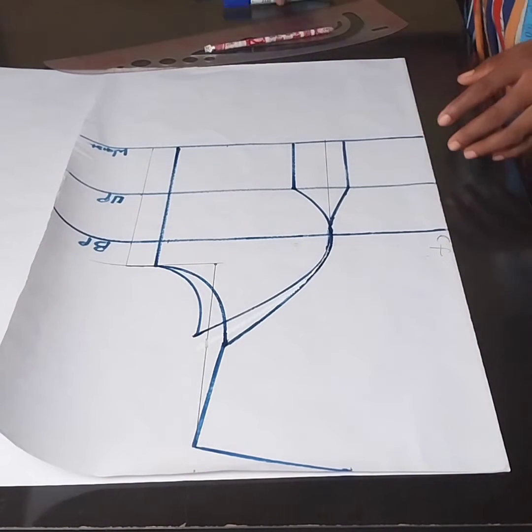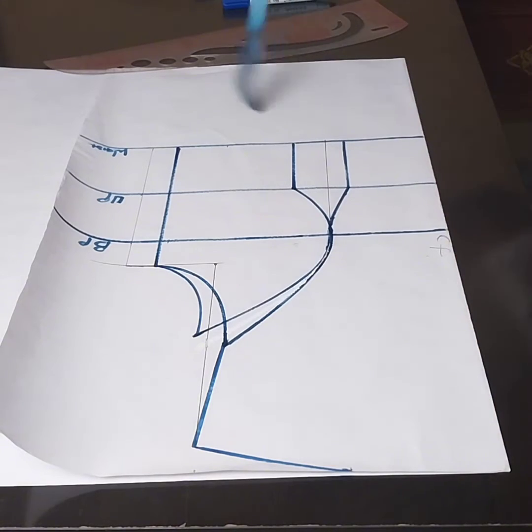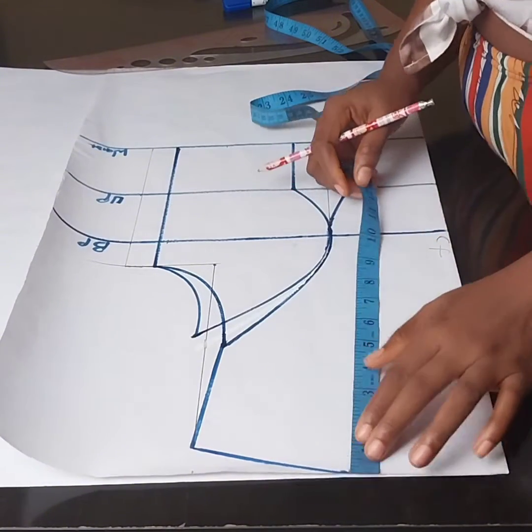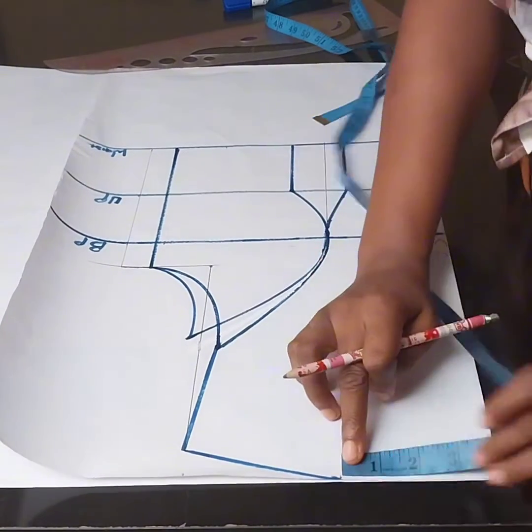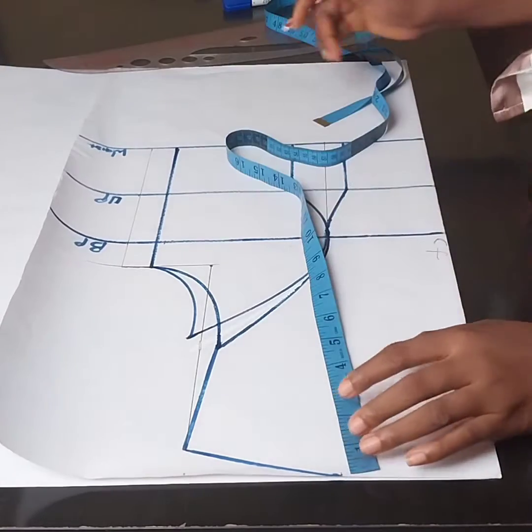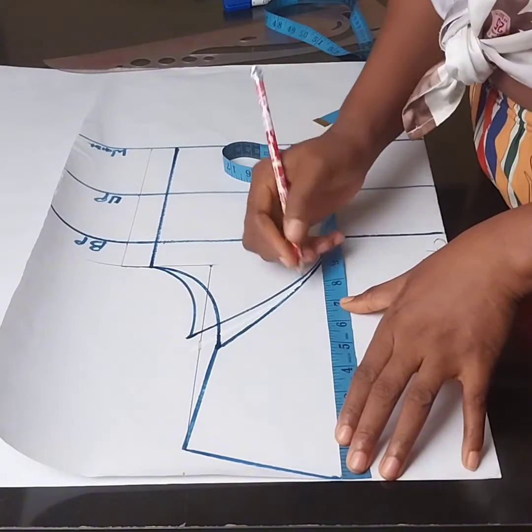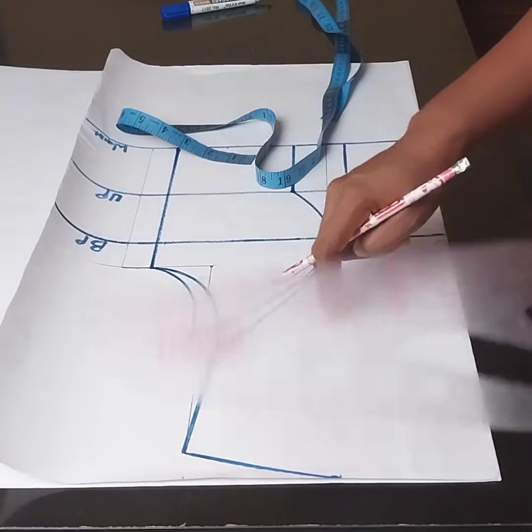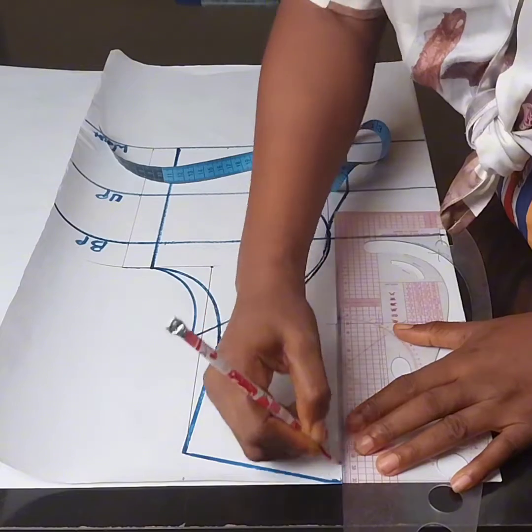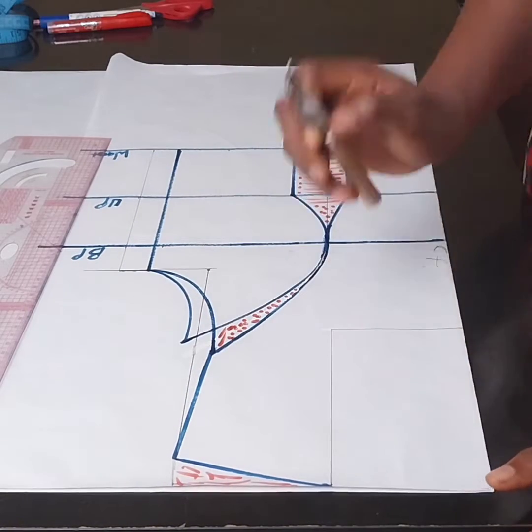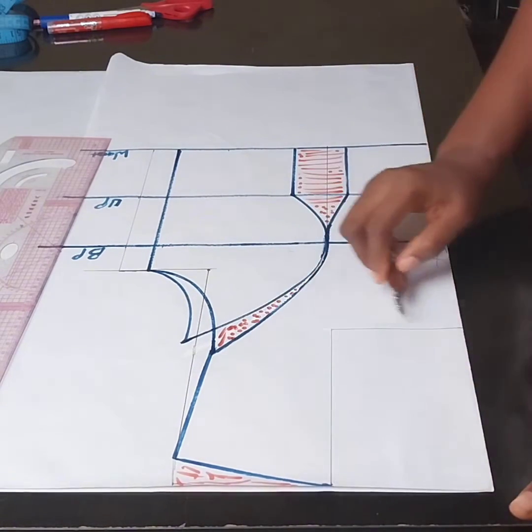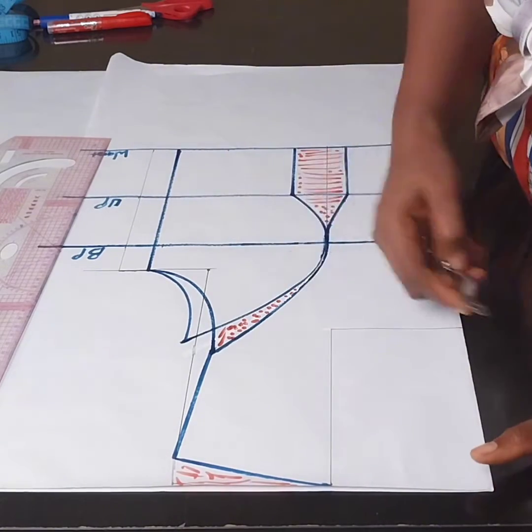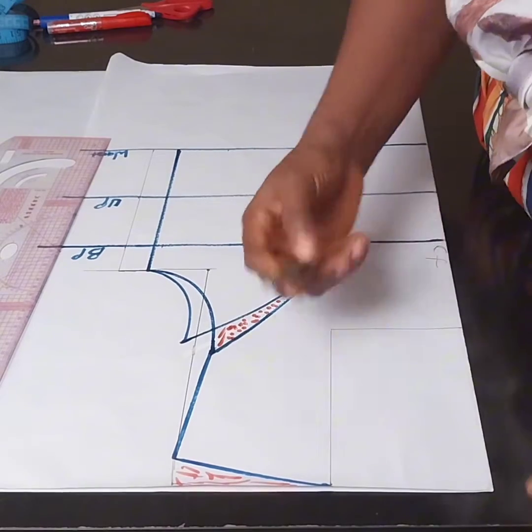So now it's time to draft my neckline. The neckline I want to use for this dress is asymmetric neckline. So I already have my neck width, which is 4 inches. I'm going to come down by 6 inches. I'll just mark the 6 inches down. So I'm going to use a tracing wheel to trace out this neckline I just marked, so that when I open it up, I'll know where my neckline is, and I will now draw the asymmetric neckline.